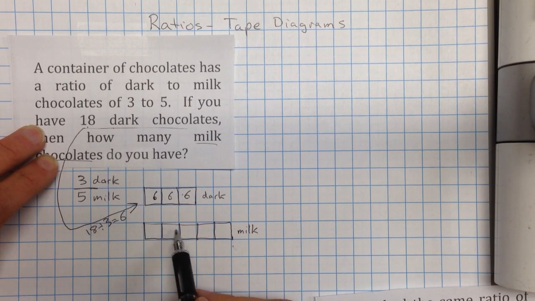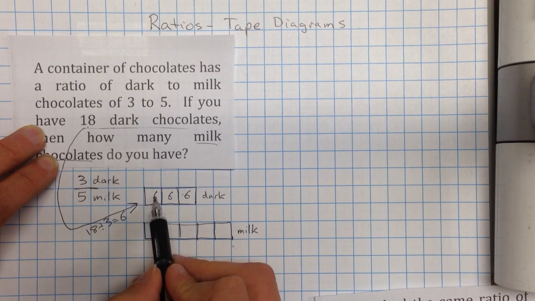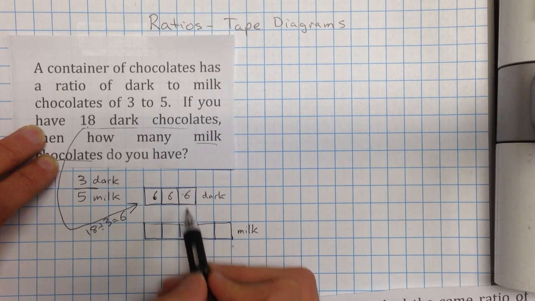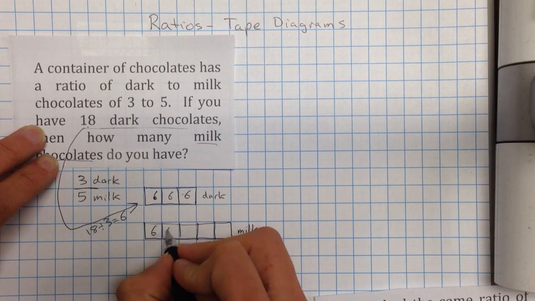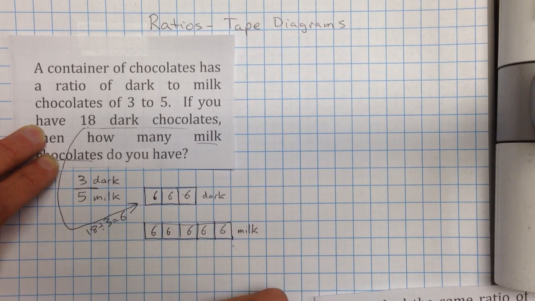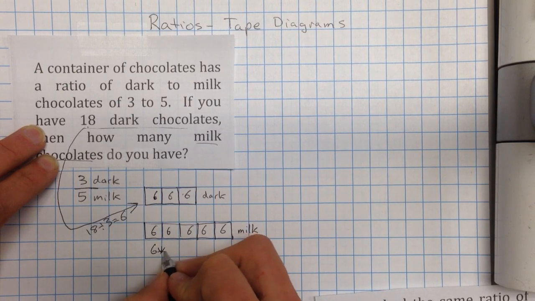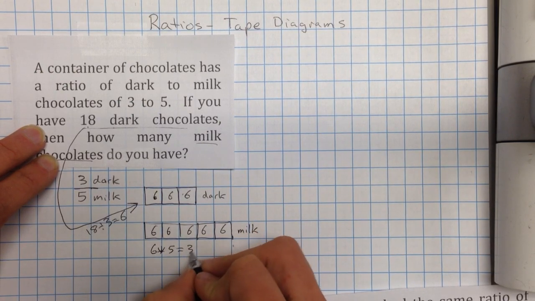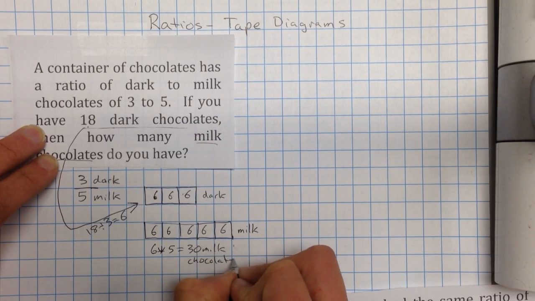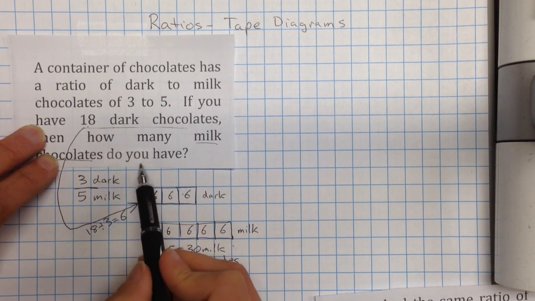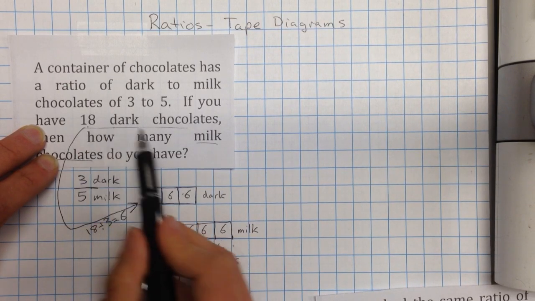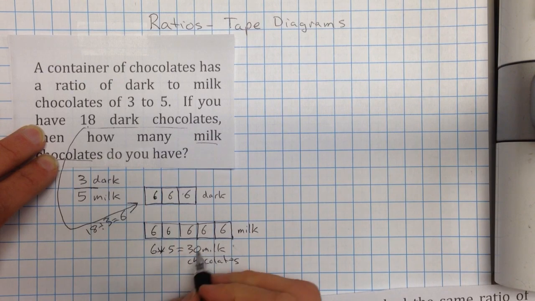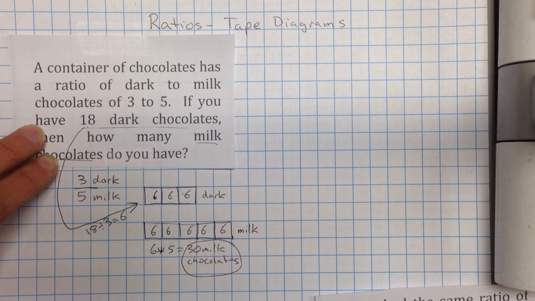Then I want to figure out how much milk. So the value is going to be the same in every box. For every 3 of these, I'm going to have 5 of these. So I can fill in the same number, 6, 6, 6, 6, 6, or 6 times 5, which is going to equal 30 milk chocolates. Okay, so we set up our ratio, we draw it as tape, we divide for one of them, whichever value we have, and then we just plug in that number for the next one. So that answers our question, 30 milk chocolates.